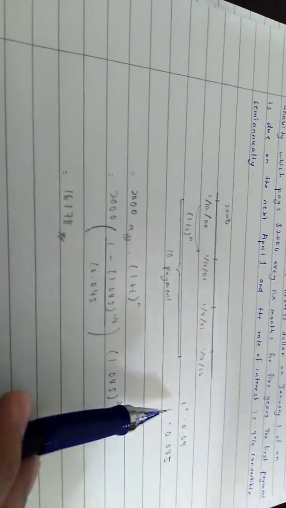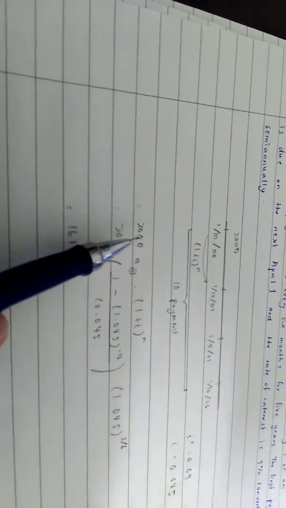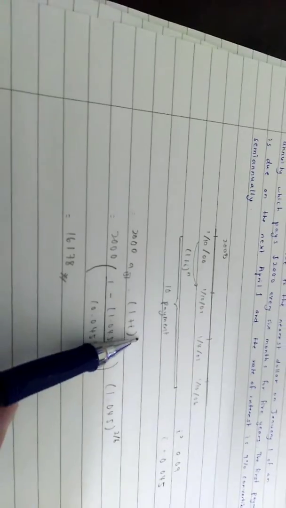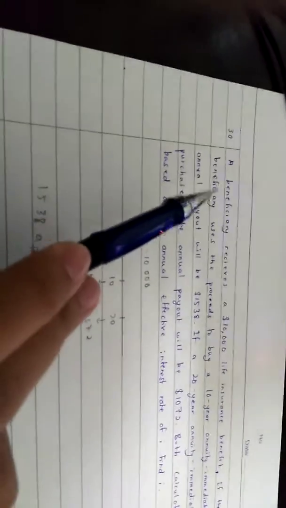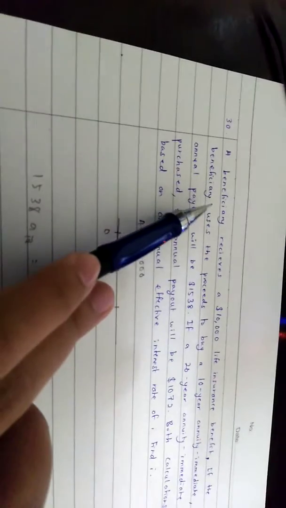And then if we find the i, we'll get the equation of value of this, 2000 a angle 13 times 1 plus i, and insert the value inside here, the i here, insert the formula here, and then we'll get $16,178.